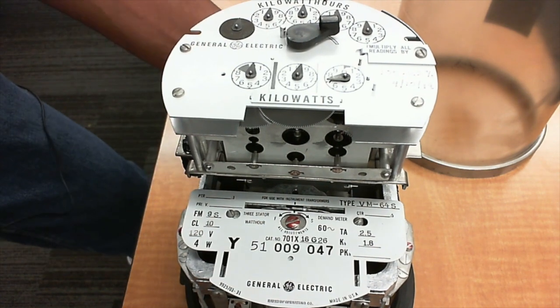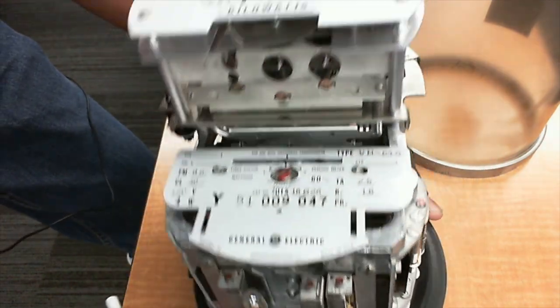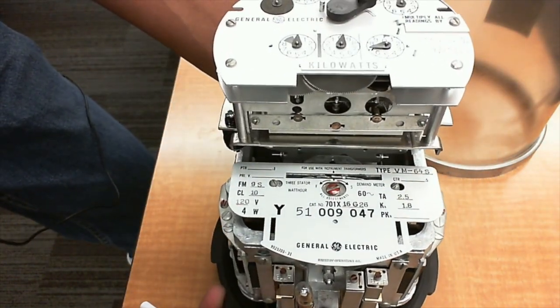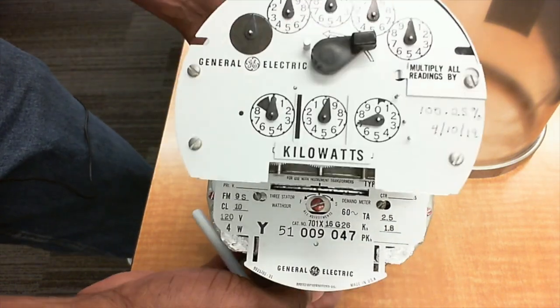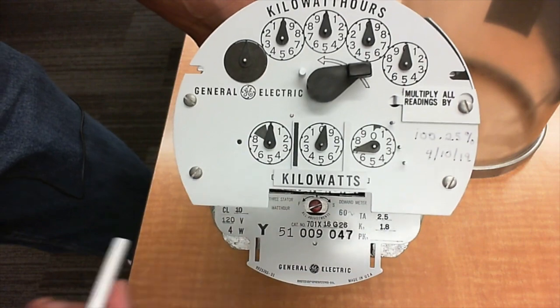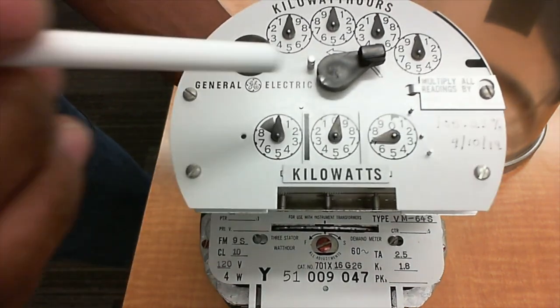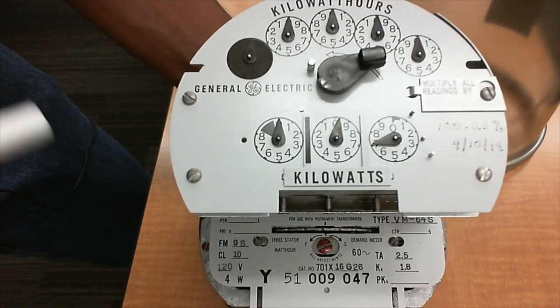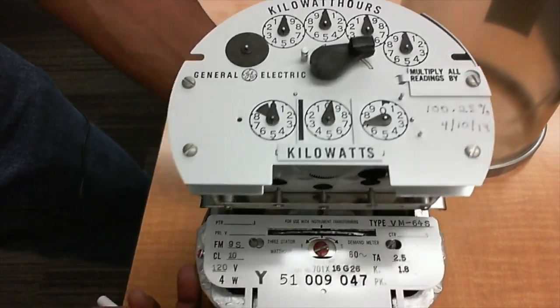And don't forget your good old potential lights here. See these bulbs here? Sometimes they're out. That's also a good indicator to check your potentials. But anyway, that's basically it. And of course, what you can do if you are going to run a demand test on this is to line it up and reset that, and then just look at this demand and see if it matches up with what your PowerMaster is showing.